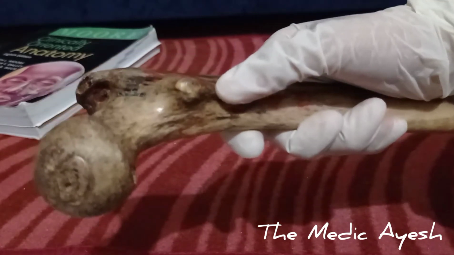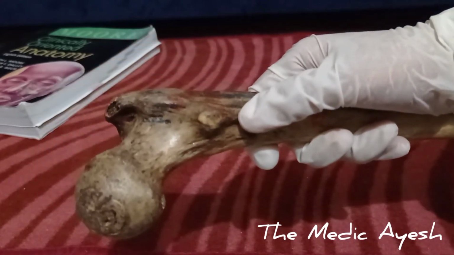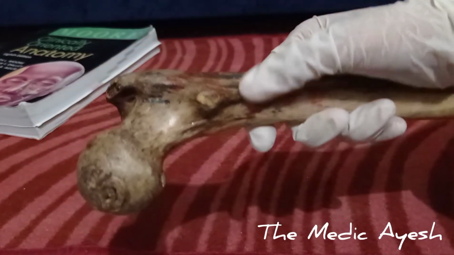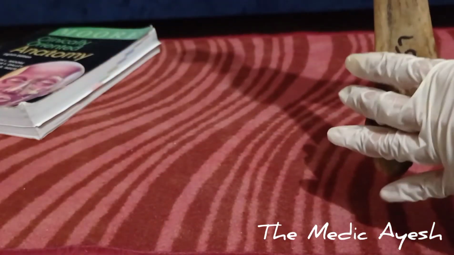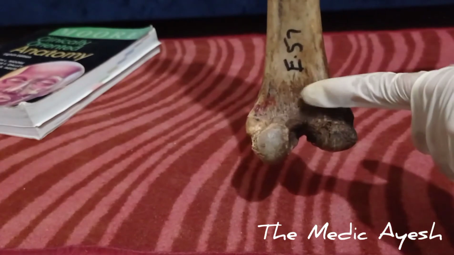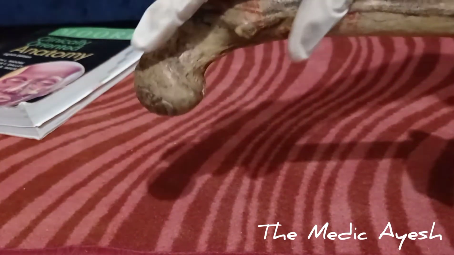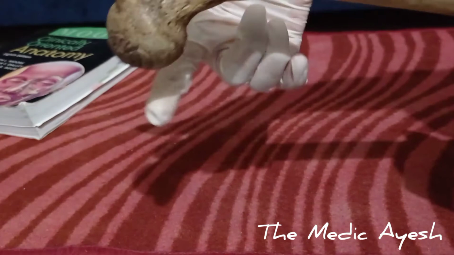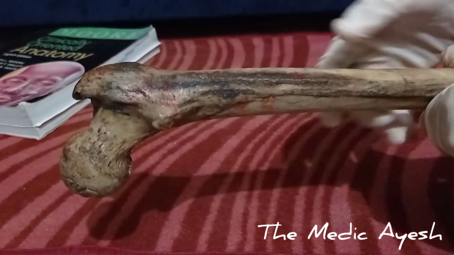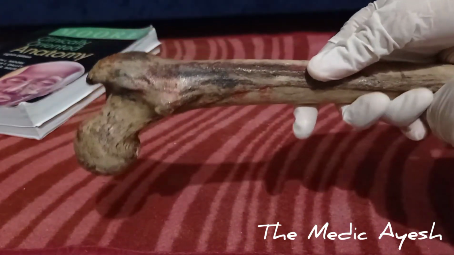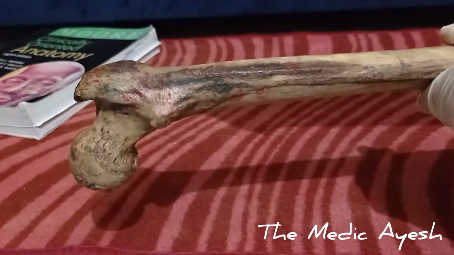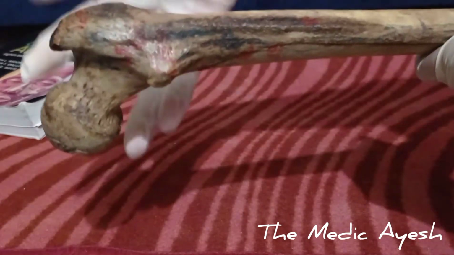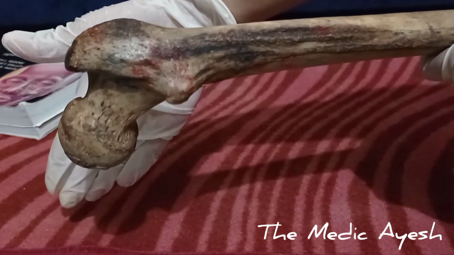So to hold the femur, this ball should go on the medial surface, and the greater trochanter will go on the lateral surface of the body, because the head is going to fit into the acetabular fossa.